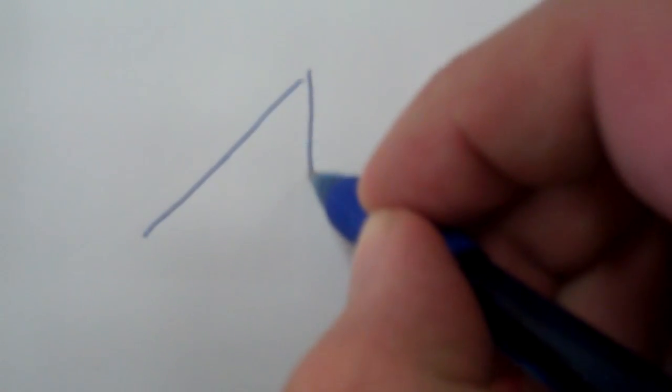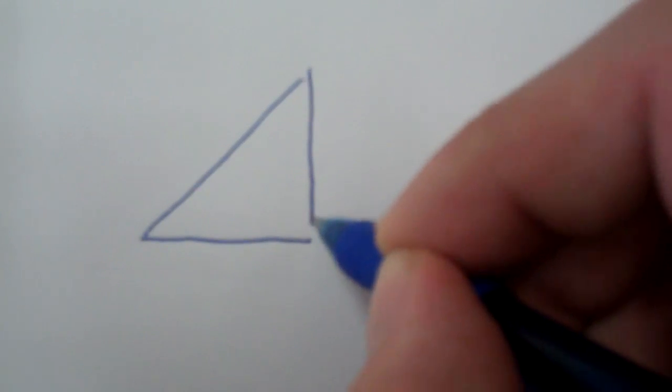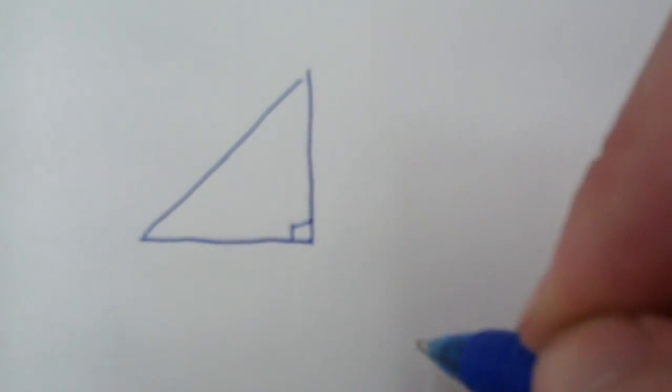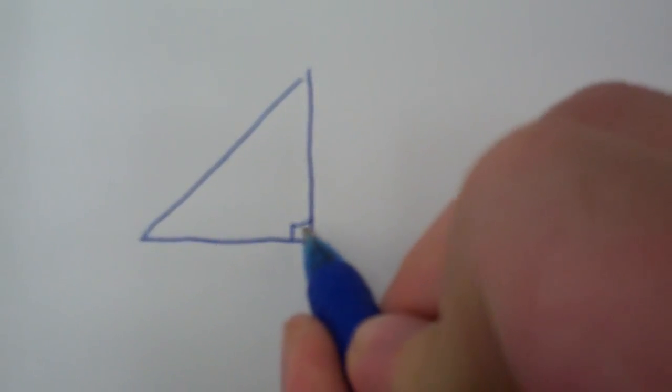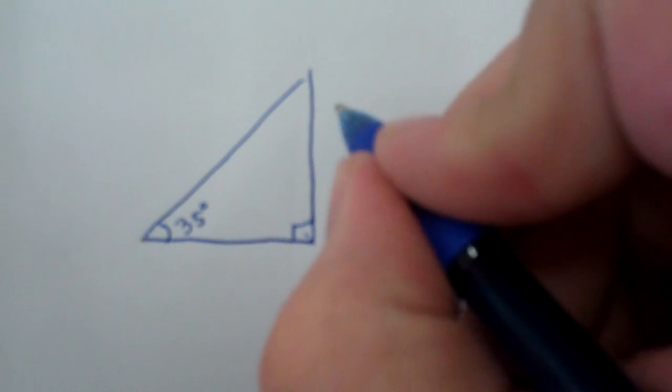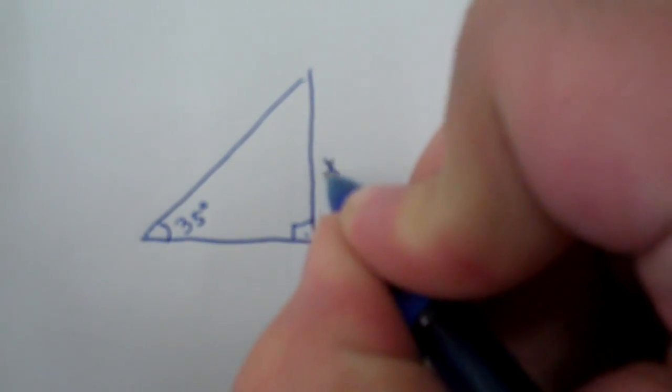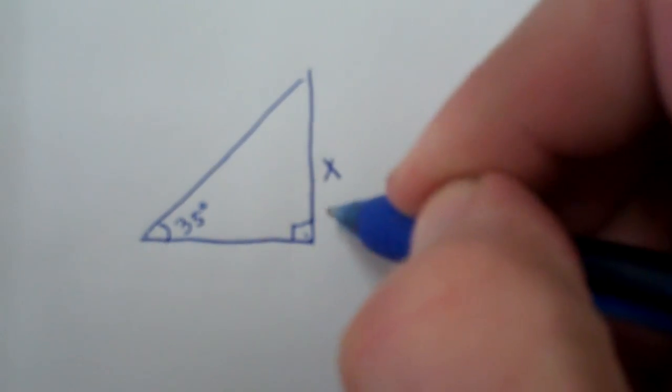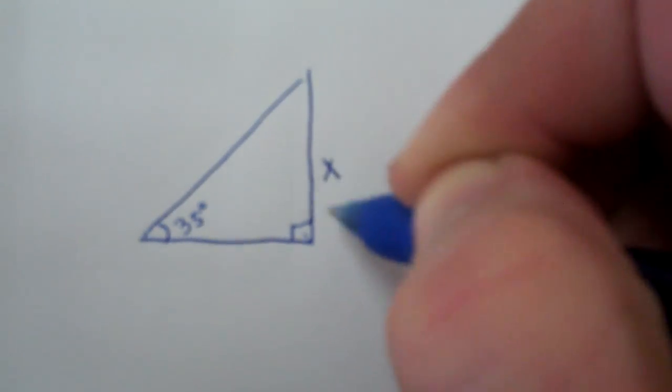Now that we've seen what the trigonometric ratios are, let's use them to find the unknown sides of a triangle. Here I'm going to draw a right triangle that we can use as an example. That makes it a right triangle. Right here, I'm going to say that this angle is 35 degrees. And let's say that this side is an unknown length. And since it's the unknown, I'm going to put my variable there.